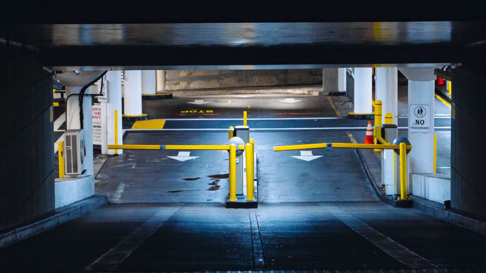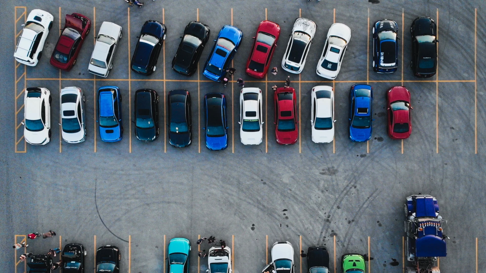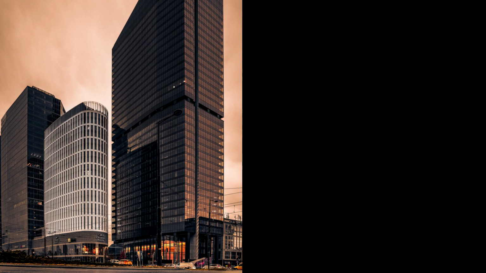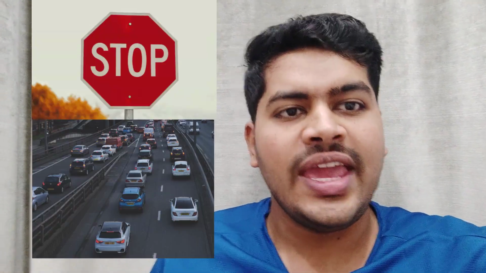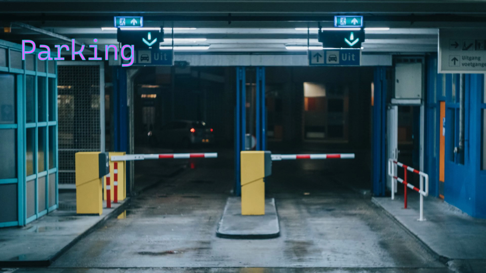Most of us have either seen or used these mechanisms at the entrance and exit of parking structures in offices and malls. These are also used to stop vehicles from entering restricted areas. These are known as parking lot arm gates.